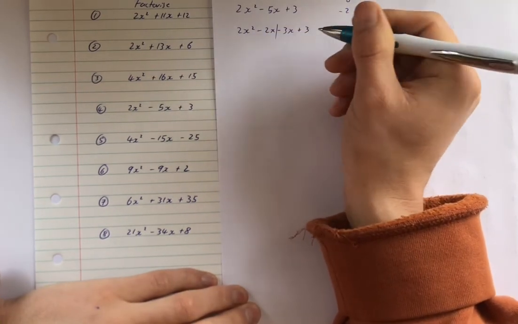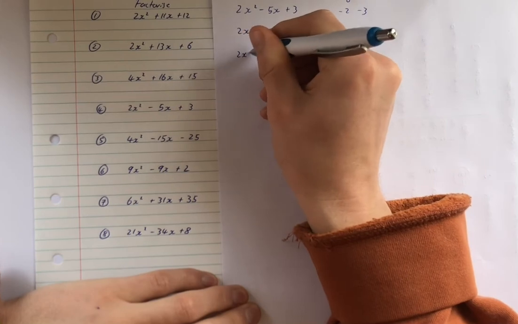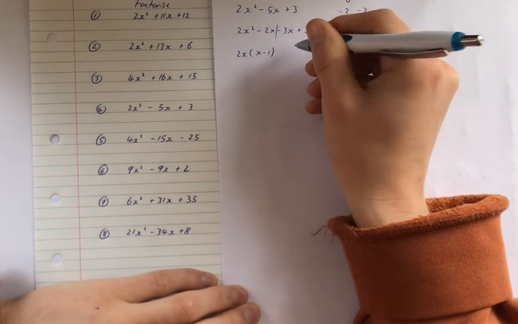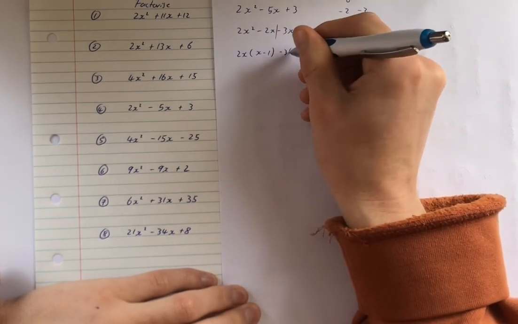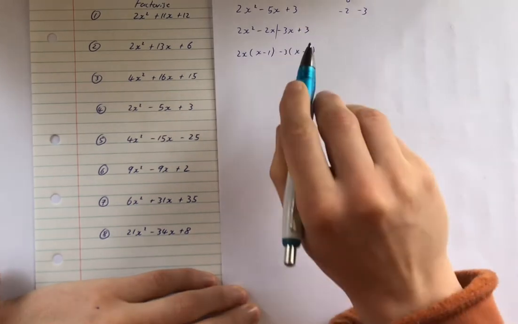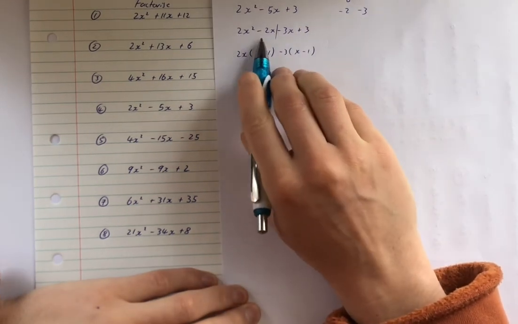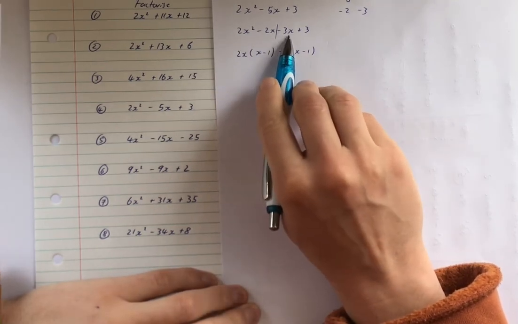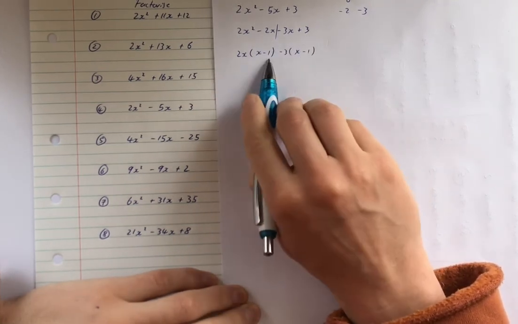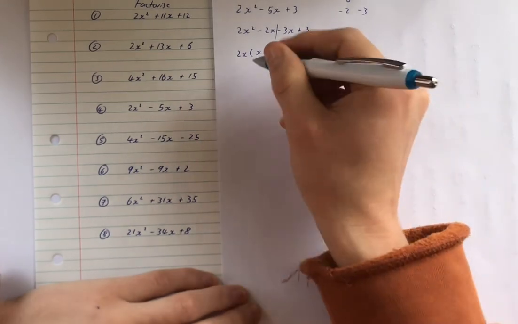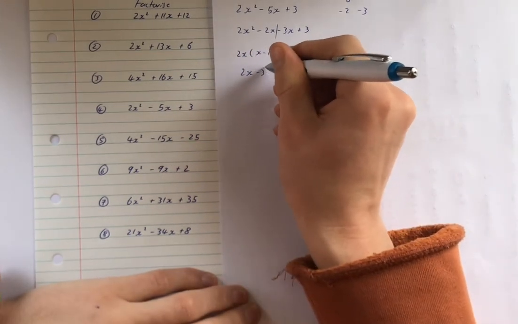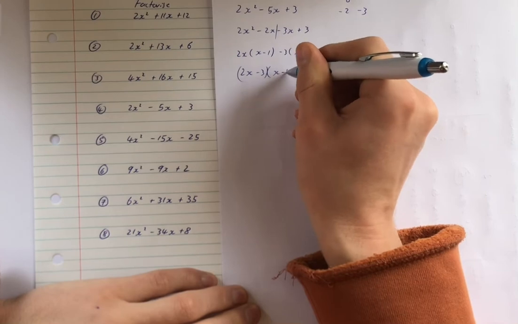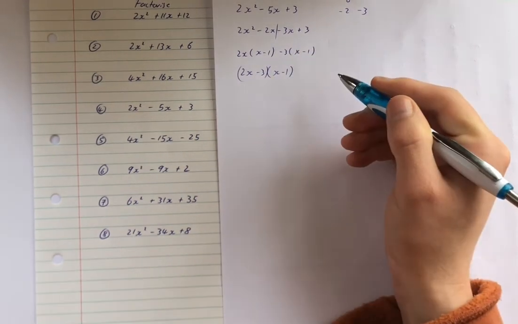Factorise as much as you can out of the left-hand side. And the right-hand side. So 2x can come out of 2x squared minus 2x. And negative 3 can come out of 3x and positive 3. Now your brackets are the same. So 2x minus 3 is one bracket, x minus 1 is the other bracket.